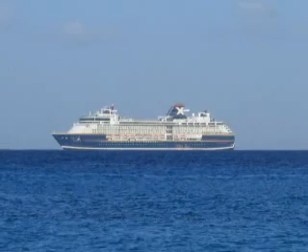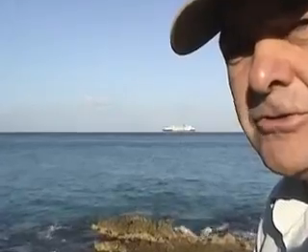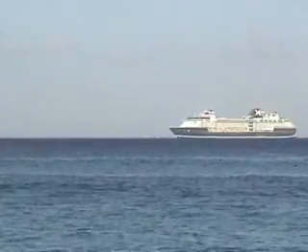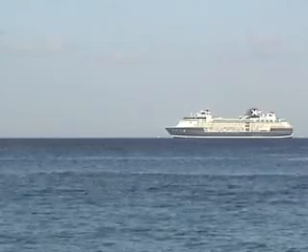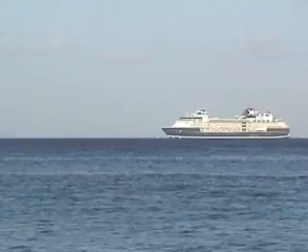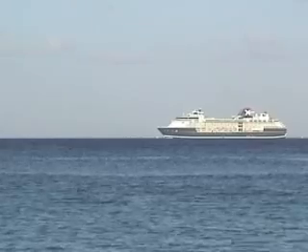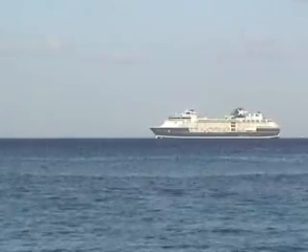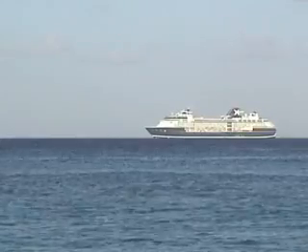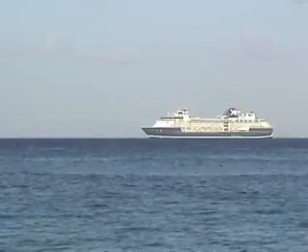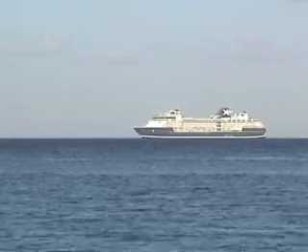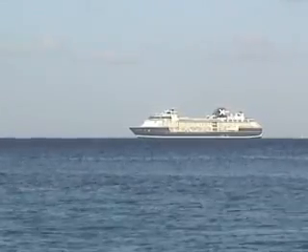Consider a cruise ship. This cruise ship behind me is in fact a huge hotel floating on the surface of the ocean. These huge ships can weigh over 50,000 tons. Despite this huge weight, cruise ships have no problem floating on the ocean. Whether an object sinks or floats is not determined by its weight, but by its density and the density of the fluid it is immersed in.